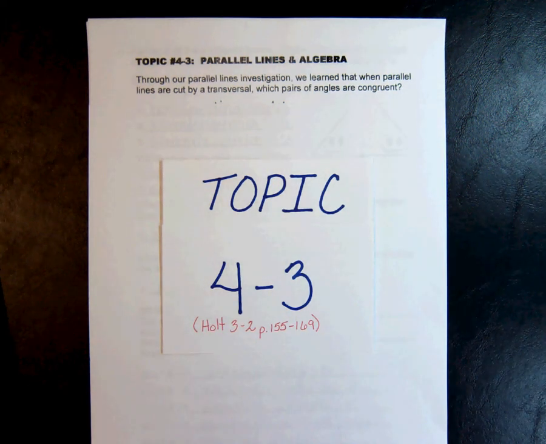Topic 4-3, parallel lines in algebra. We're going to be doing some algebra equations for this one. Can be referenced in Chapter 3, Section 2, page 155 through 169 in the whole textbook.